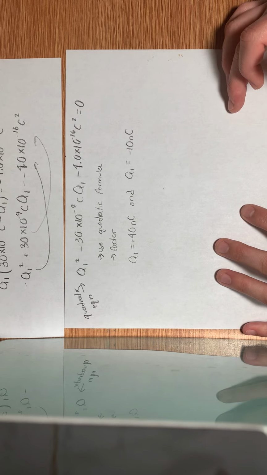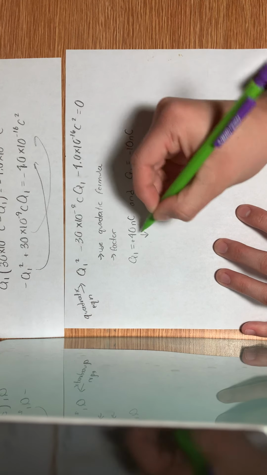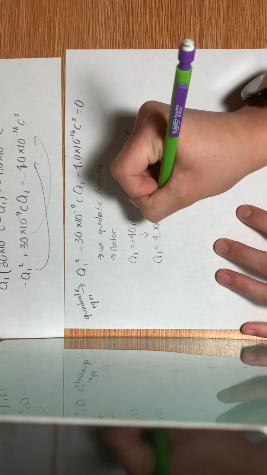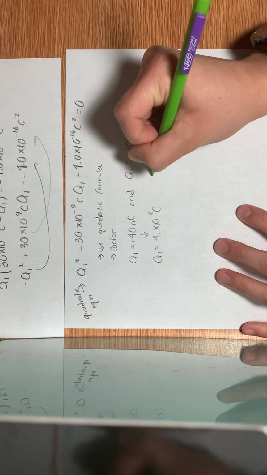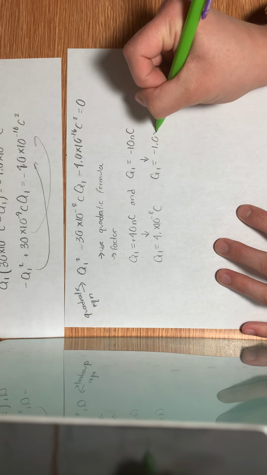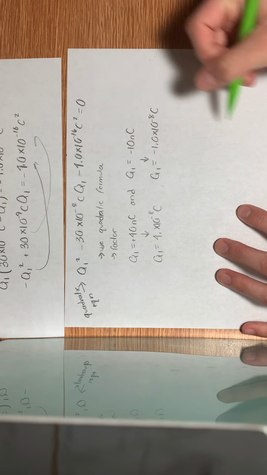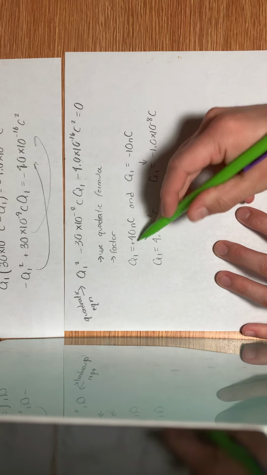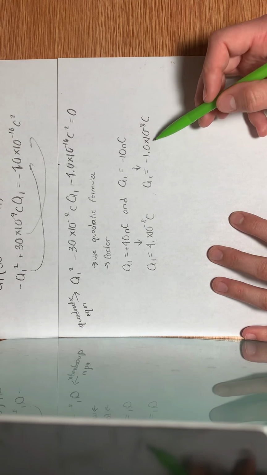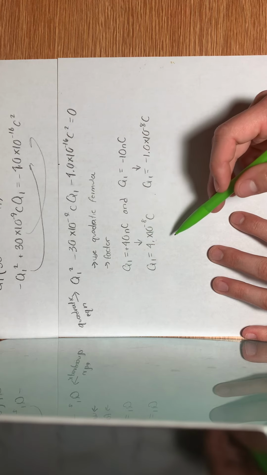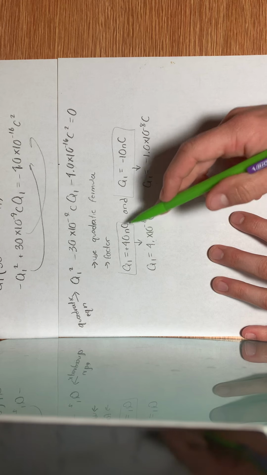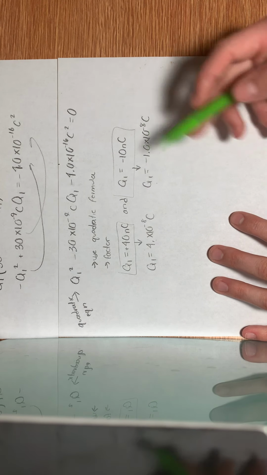I probably should have said that this is equal to 4 times 10 to the minus 8 coulombs, and this is equal to negative 1.0 times 10 to the minus 8 coulombs. I just converted to nanocoulombs right away, but this is what you would get when you actually did the quadratic formula. So this is what I have so far. Q1 can be either 40 nanocoulombs or negative 10 nanocoulombs.